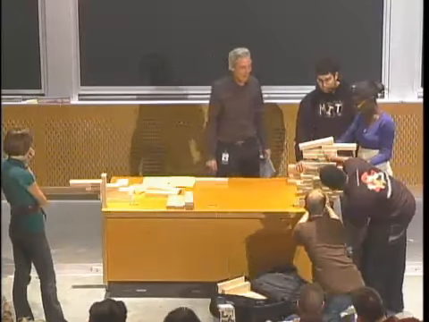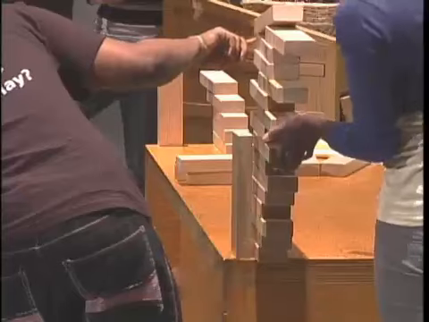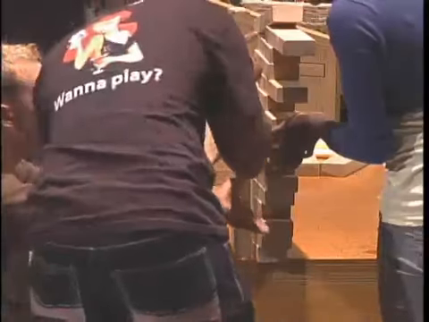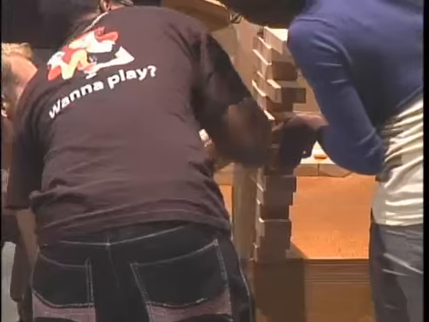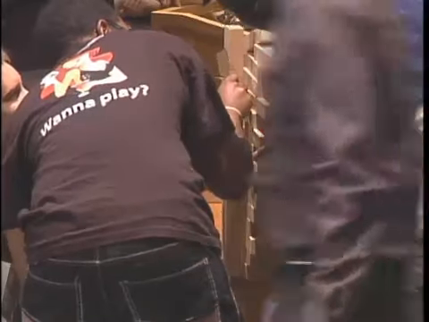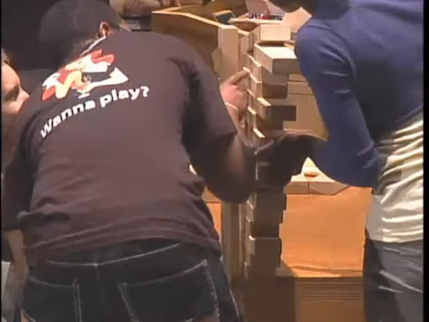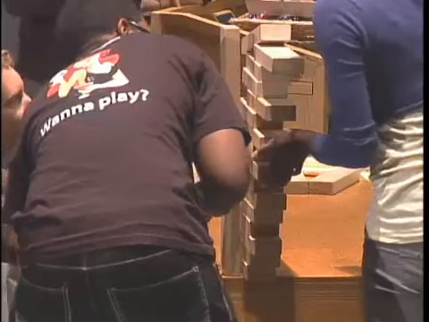All right, we'll try another block or two, and then we'll vote. Wow, this looks like the Stata Center. Yeah, that's it. You're close.